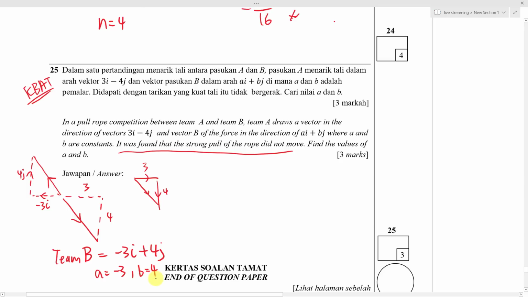Is my answer correct? I hope my answer is correct, because I used some common sense to do this. Negative 3 and 4, yes, it is correct. Is it negative 4? No, the answer is positive 4, I guess. Negative 3 and positive 4, because you must be in the opposite direction in order to have equal force. Some students say force equilibrium, something like that.